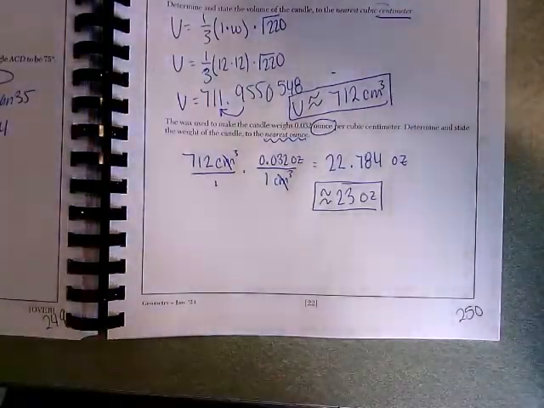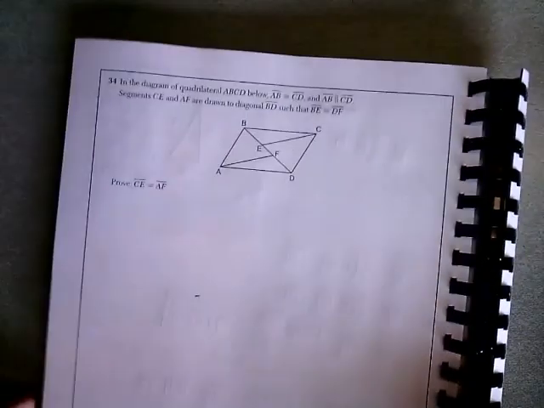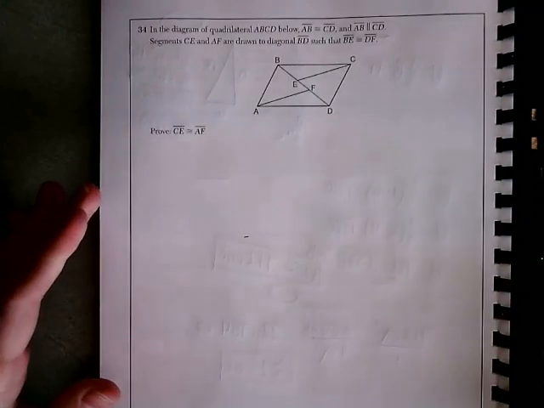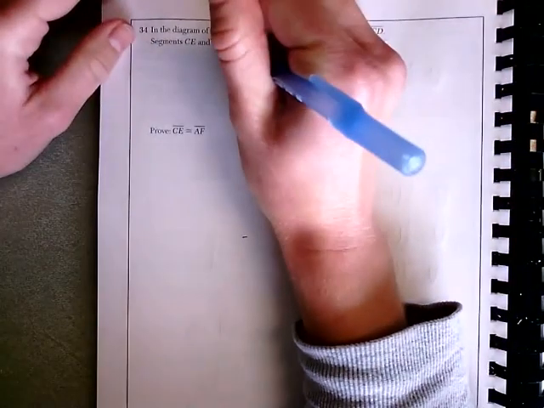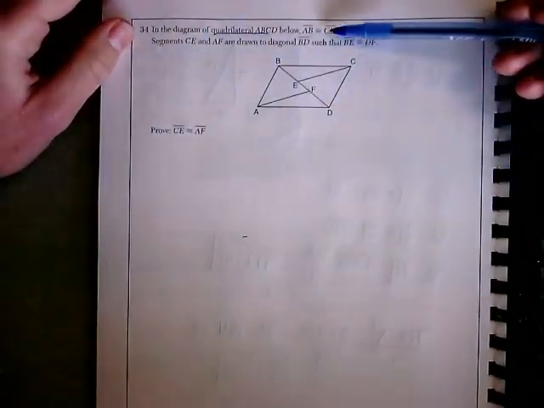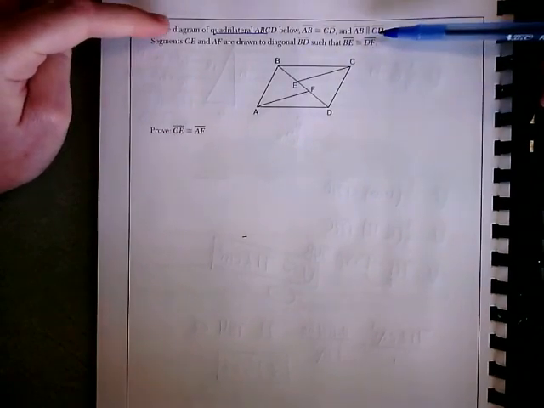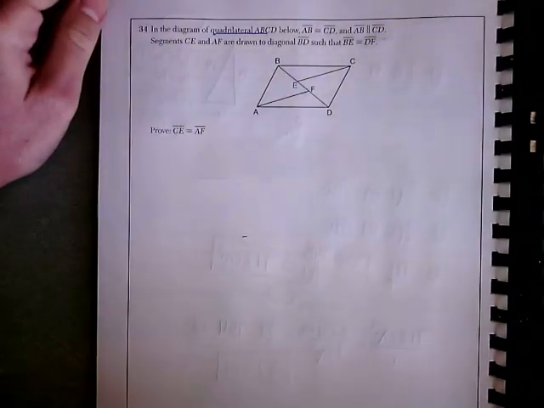All right, so let's look at the next question. The next question is a proof. We haven't talked about a proof in a hot second, so let's look at it and see what we have. In this diagram of quadrilateral ABCD below, we are given that AB is congruent to CD, AB is parallel to CD. Segments CE and AF are drawn to diagonal BD such that BE is congruent to DF. We want to prove CE is congruent to AF.